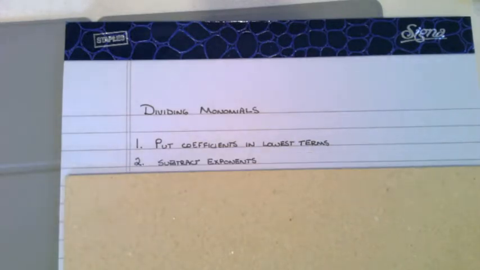Second, when you divide variables, the laws of exponents tell us that when we divide, we subtract our exponents. So let me say that again. When you divide, you subtract your exponents. When you multiply, you add your exponents. When you divide, you subtract your exponents.